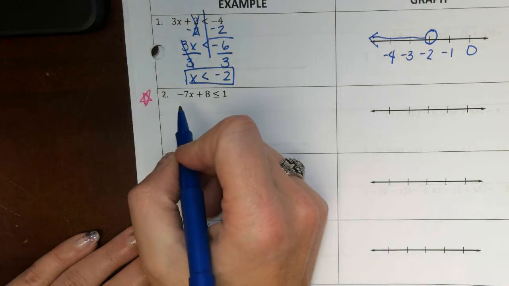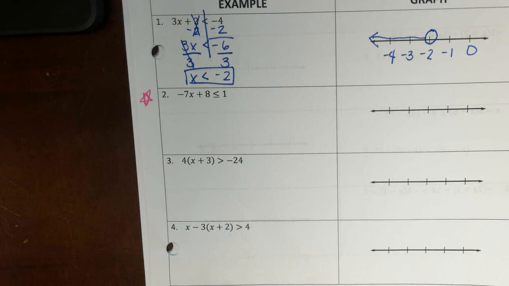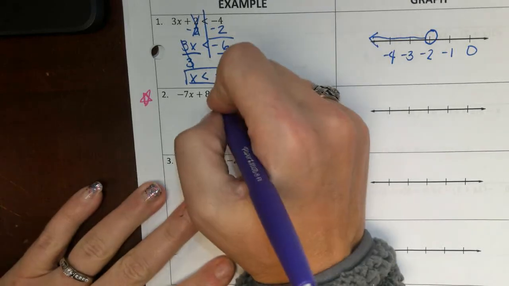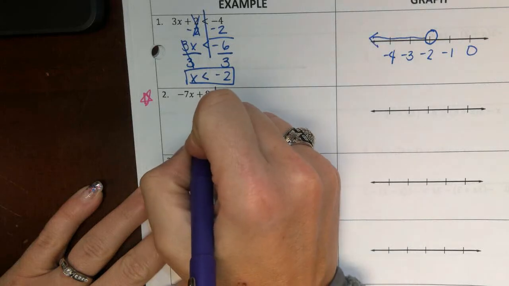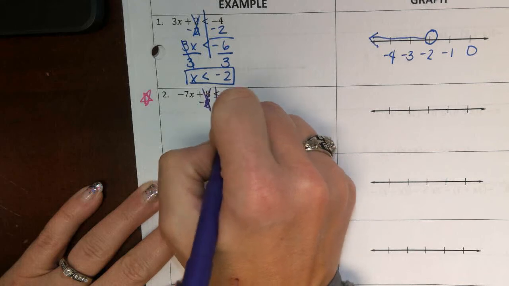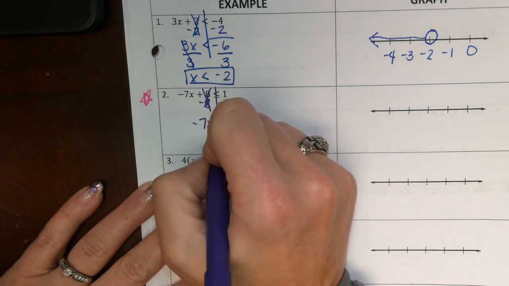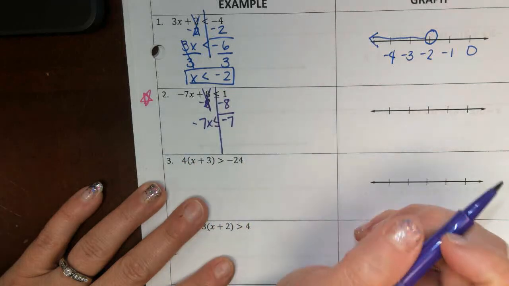Let's look at number 2. 7x plus 8 is less than or equal to 1. So we're going to subtract 8 from both sides to get that number off. Zero's out there, and here we're left with negative 7. Negative 7x is less than or equal to negative 7.